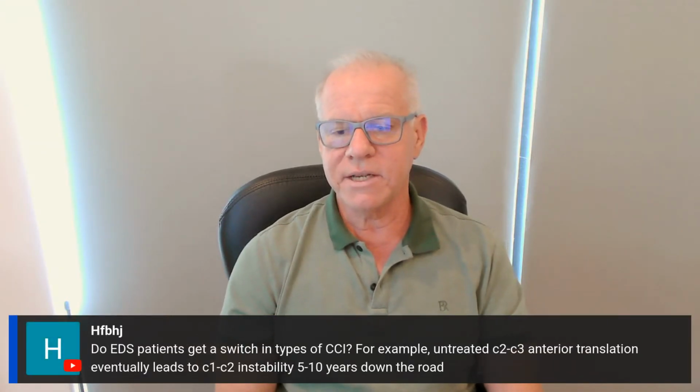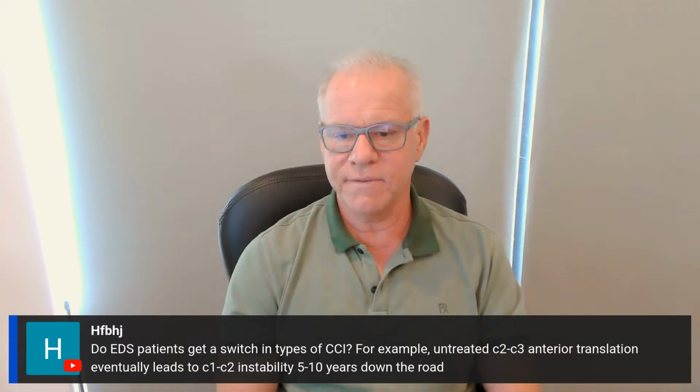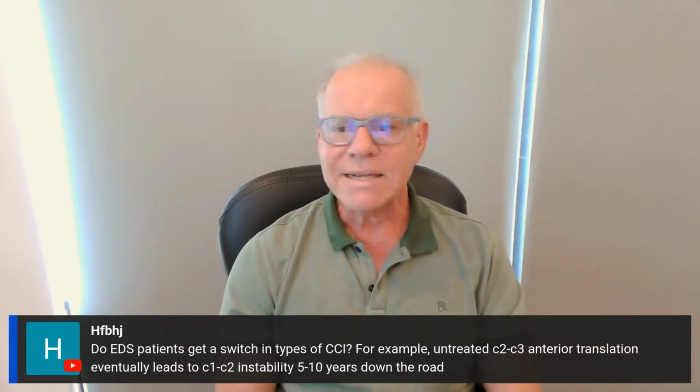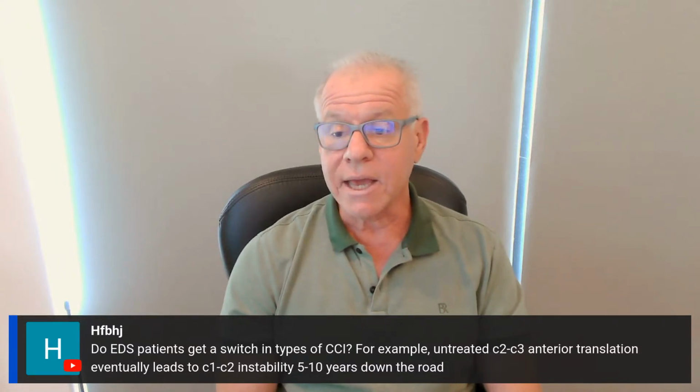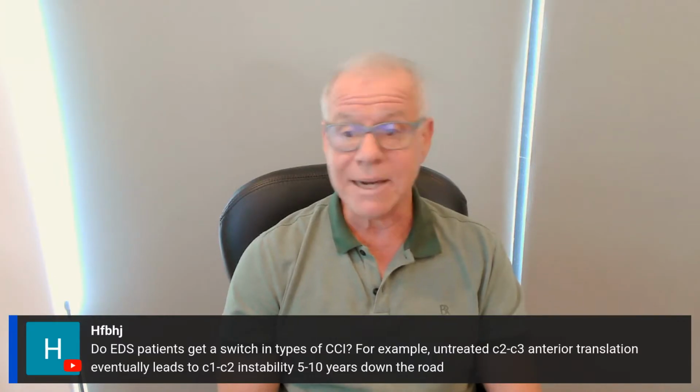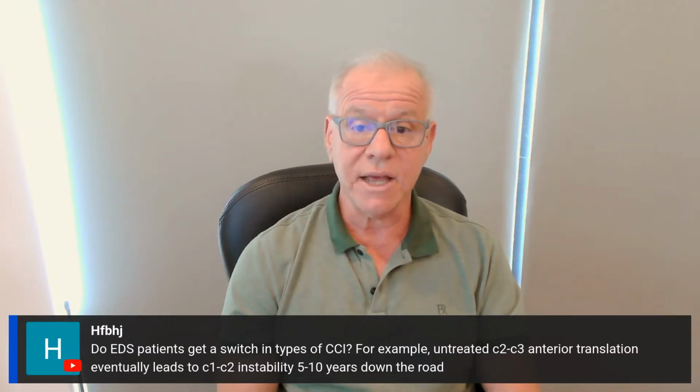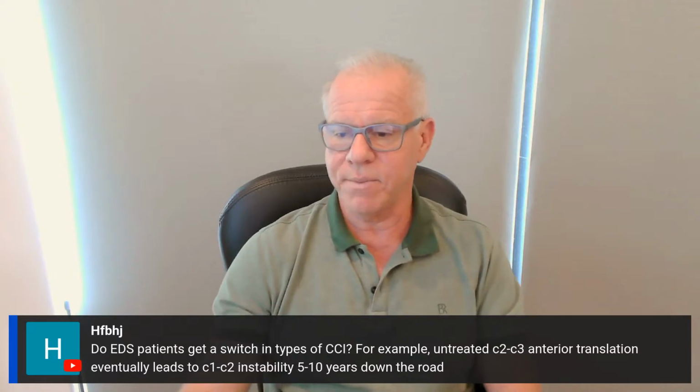Do EDS patients get a switch in types of CCI? For example, untreated C2-3 anterior translation eventually leads to C1-2 instability 5-10 years down the road. Haven't seen that. More likely would be that maybe C1-2 instability gets finally picked up when a test is done that can show C1-2 instability. That's certainly possible.